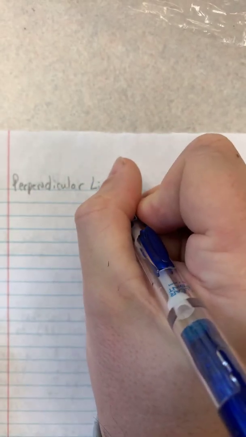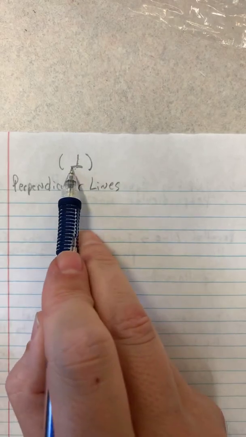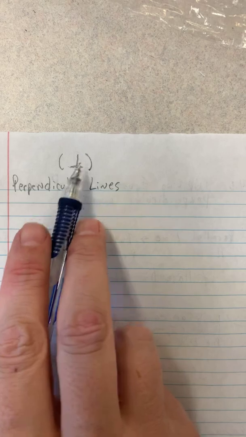Perpendicular lines, and I am going to abbreviate perpendicular just like this. It's got a line coming down, like an upside down capital T. I'm going to use that to represent perpendicular.